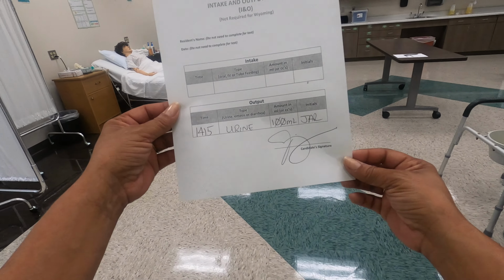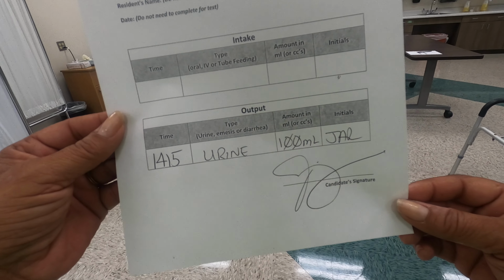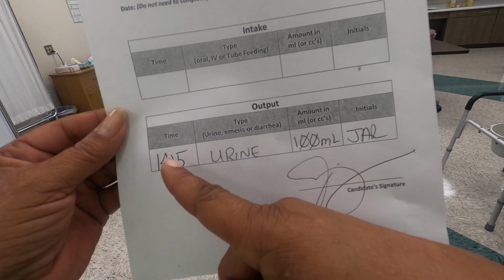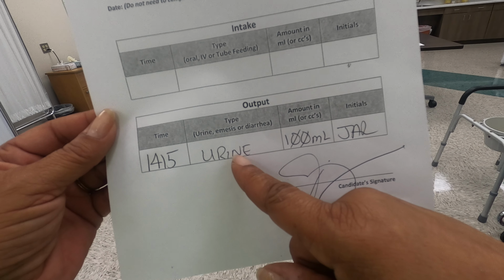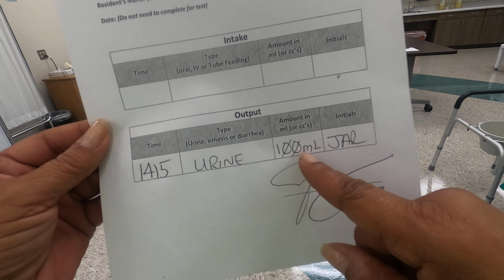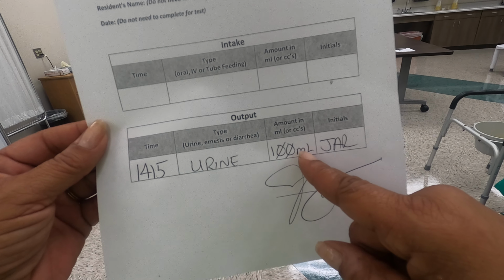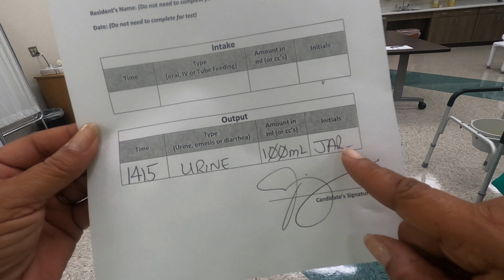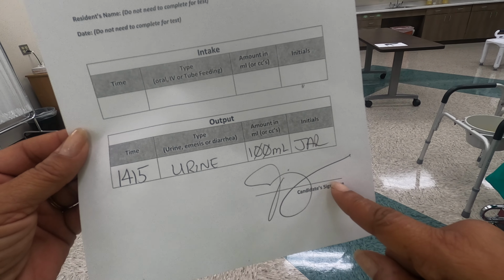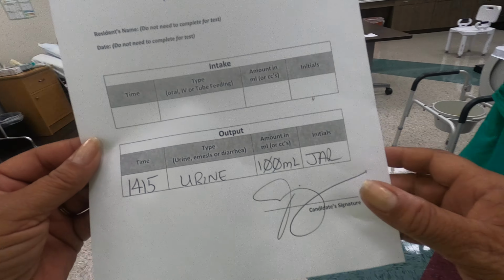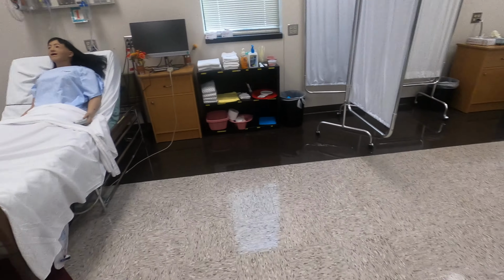Okay, so this is how your form should look. I'm hoping that you all can see it. Okay, I've recorded the time, I recorded what substance I measured, I recorded the amount I measured with the unit of measurement, and then I also recorded my initials, and then I signed it on the signature line.